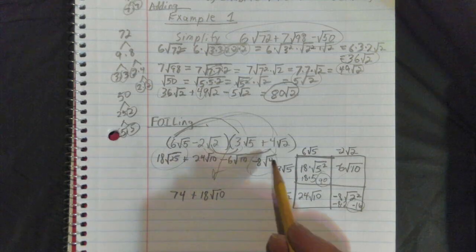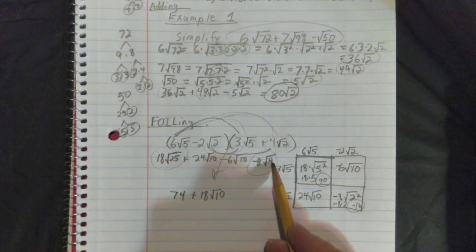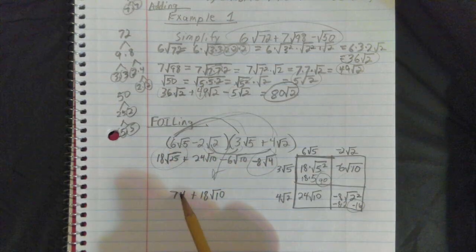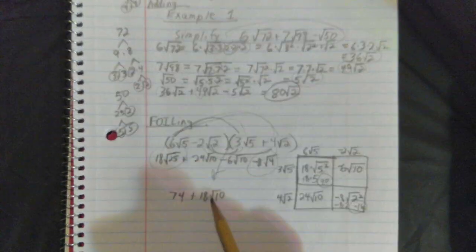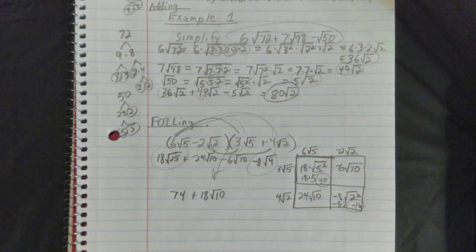And we've already dealt with all these, simplifying all those. 18 times 5 is 90. Negative 8 times 2 is negative 16, and 90 minus 16, 74. 24 radical 10 minus 6 radical 10 is 18 radical 10. So, that's all I have for that one.